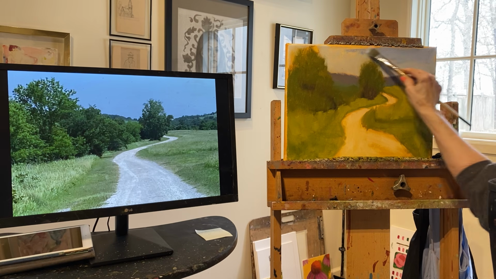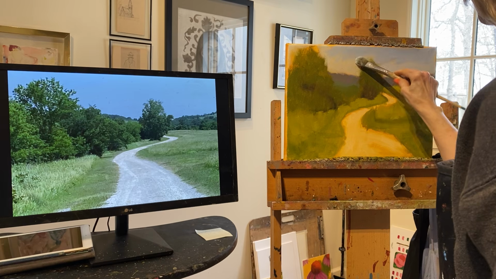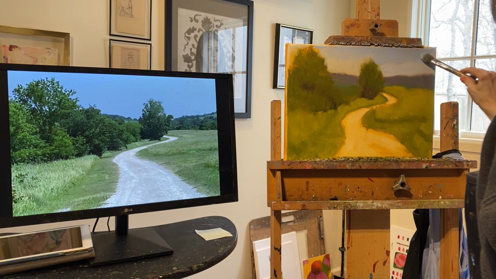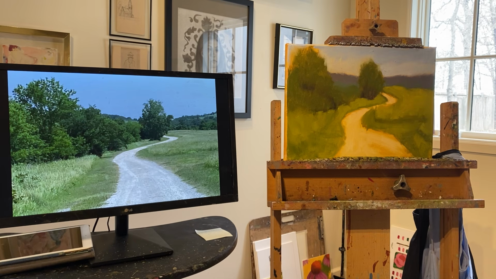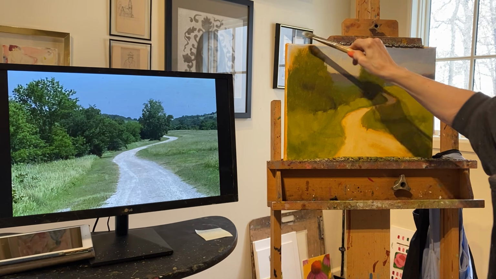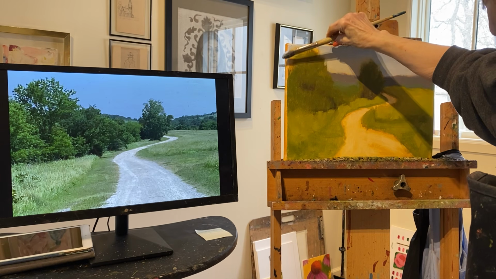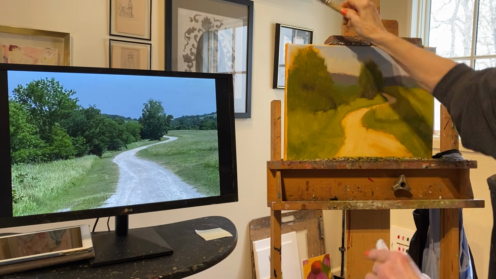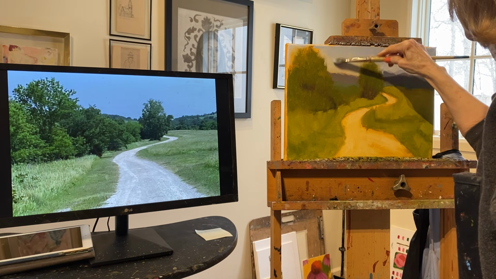Transition there. So I'm leaving a lot of space here. I think this tree is probably going to end up coming up a bit, so I'm just going to leave that.